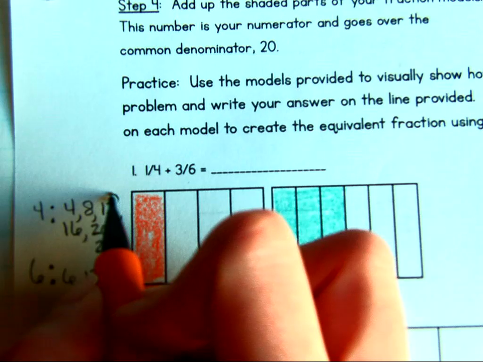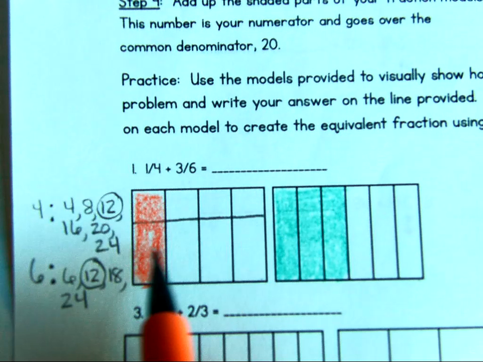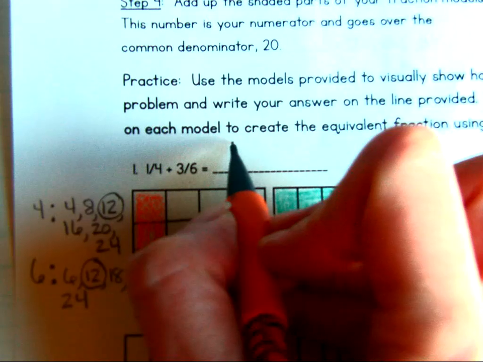So I'm going to cut each rectangle into 12 pieces. This first one, I have 4 columns, so I'm going to cut it into 3 rows because I know that 4 by 3 is 12. So now I can see that I have 3 shaded in out of 12. That means that 3/12 is the equivalent fraction of 1/4.